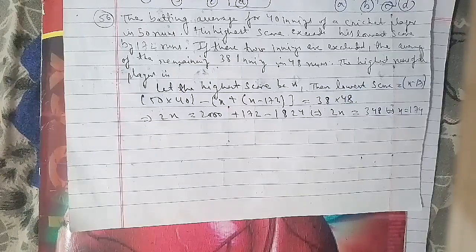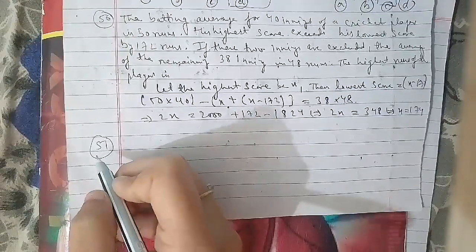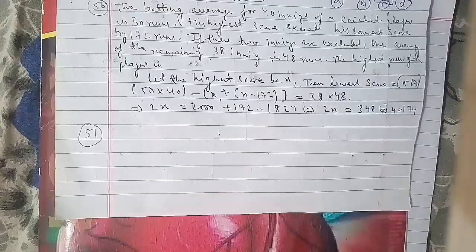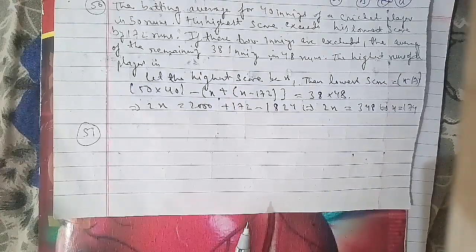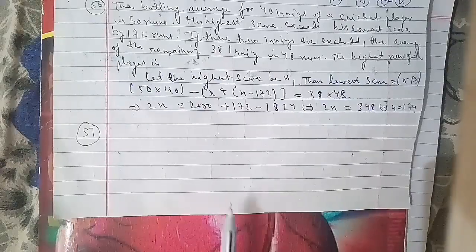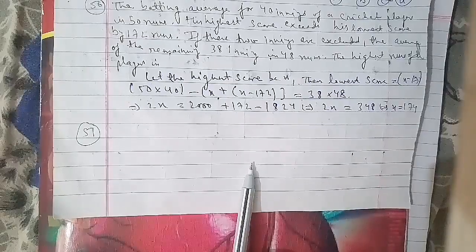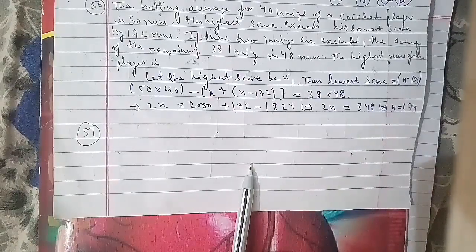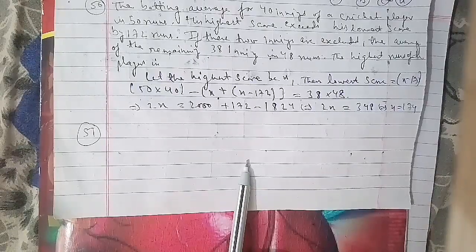We'll go ahead with another one, the 51st question of the session. The question is that the average price of 10 books is rupees 12, while the average price of 8 of these books is rupees 11.75. Of the remaining two books, if the price of one book is 80% more than that of the other, what is the price of each of these two books?